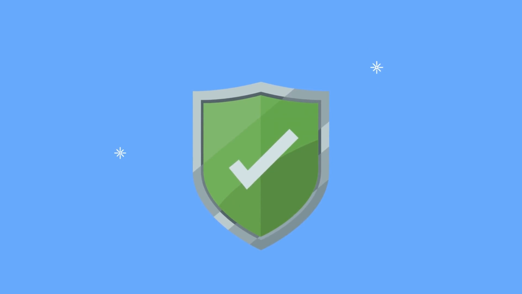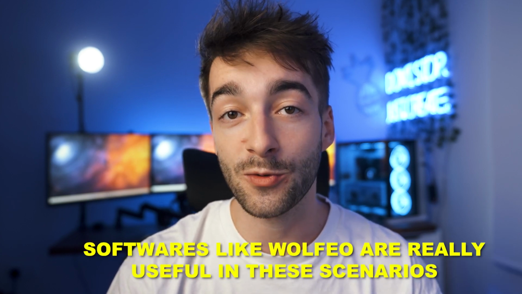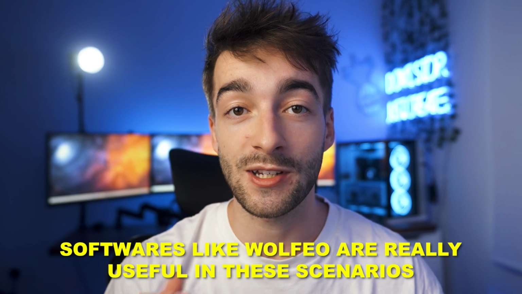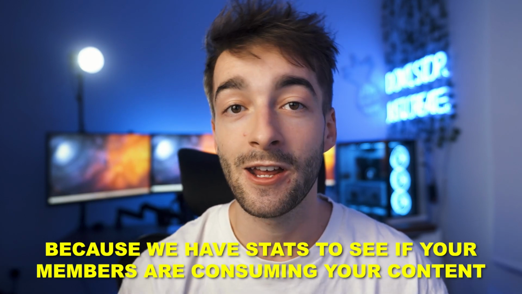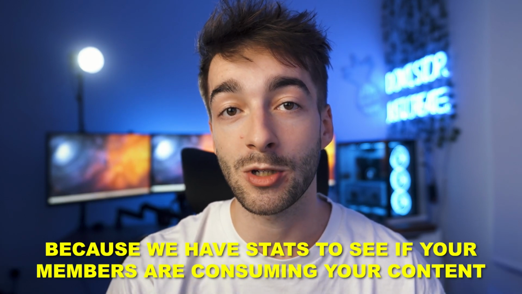And again, with your pricing justification, you can also add guarantees. So for example, a money back guarantee after 14 or 7 days. You could also have percentages. If you're not satisfied, you can get a percentage back on your refund. And again, software like Wolfio is really useful in these scenarios, because we have stats to see if your members are actually consuming your content.